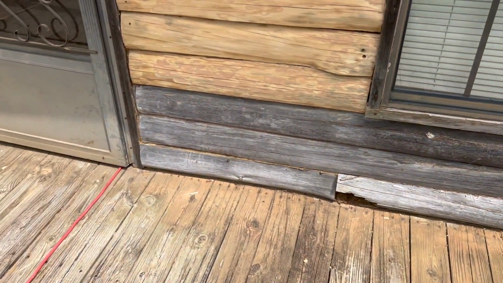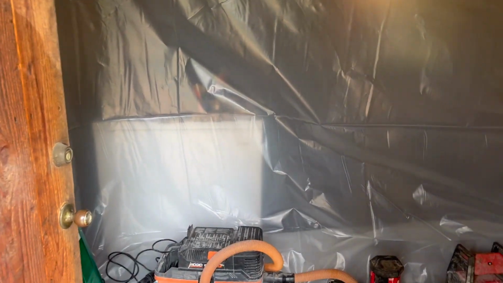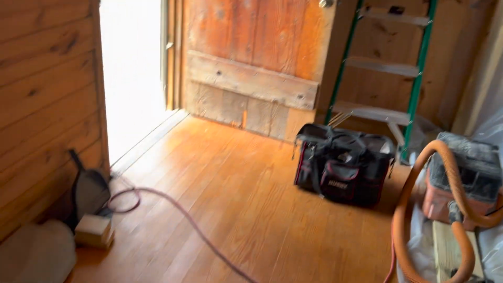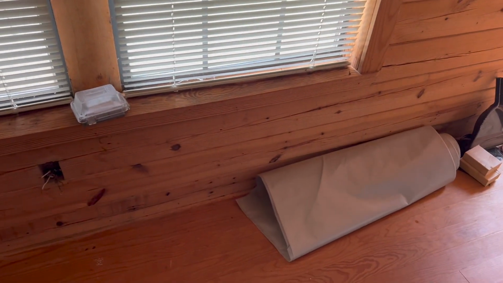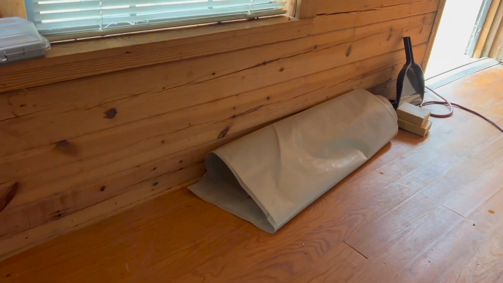Okay, let me take you inside and we'll look at what we've done. We have put plastic up on this wall here to keep the dust down to a minimum, because once we start cutting and sanding and grinding, it's going to get real dusty in here.